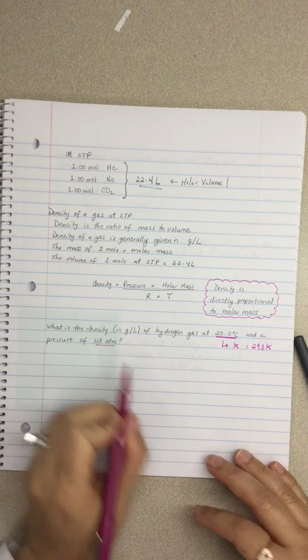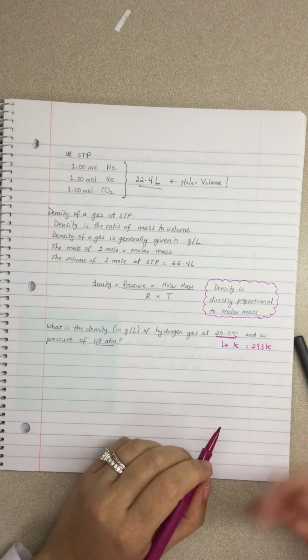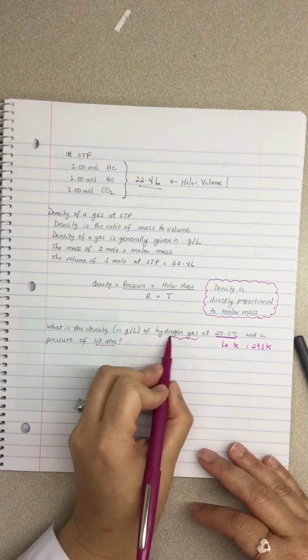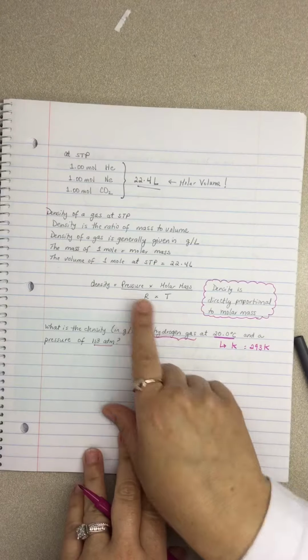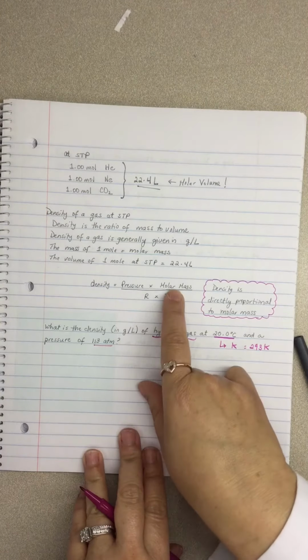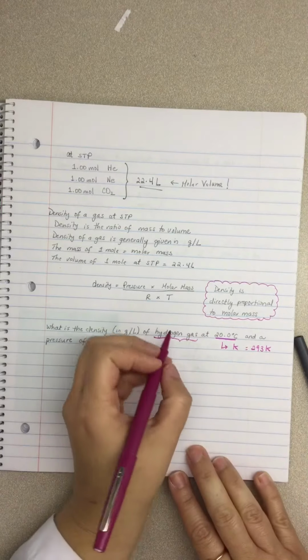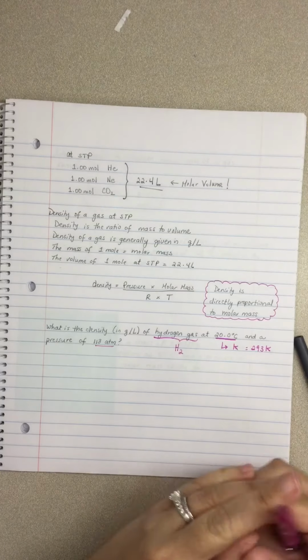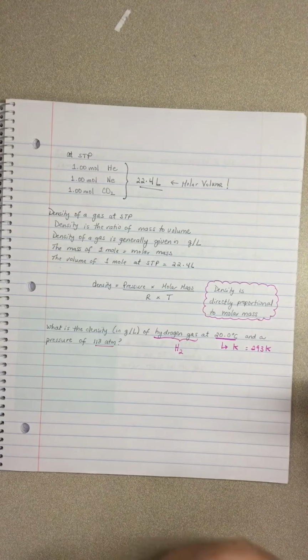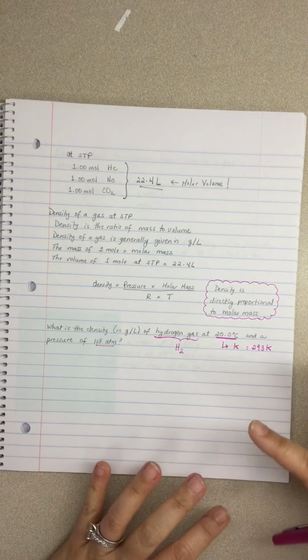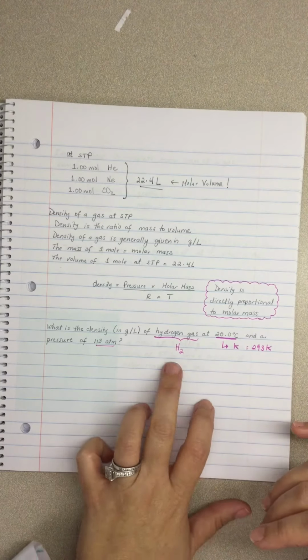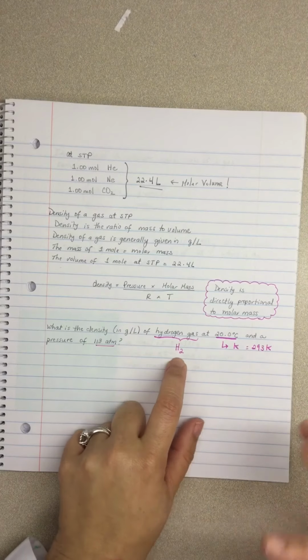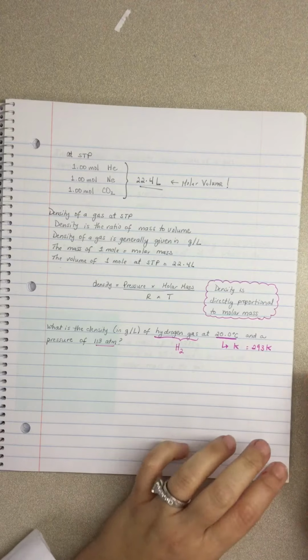We have a pressure that is in ATM, and what we're missing is, because we need pressure, we need temperature, that's our constant, but what we're missing is the molar mass. Hydrogen gas is a diatomic molecule. So it's not just H, it's H2, one of your 7 diatomic molecules. So molar mass for that one will be about 2 grams per mole.